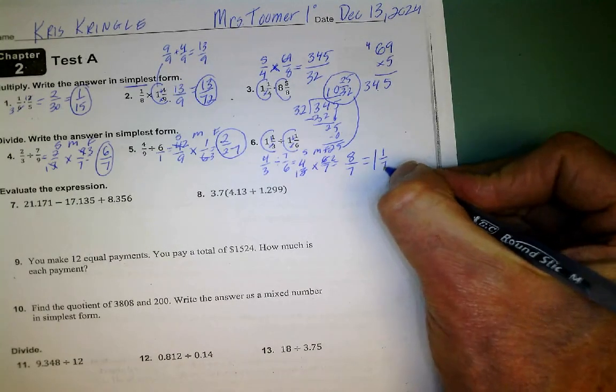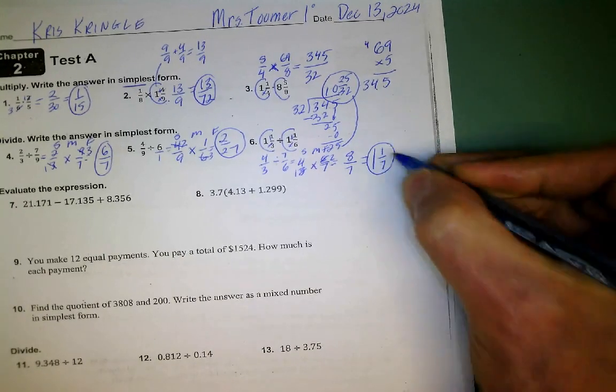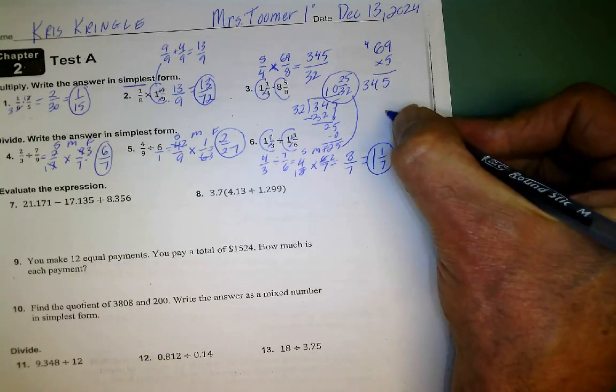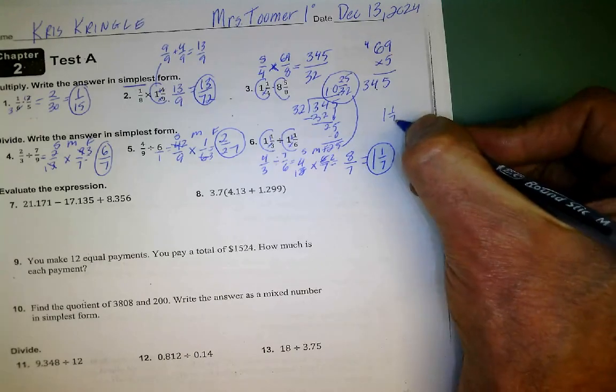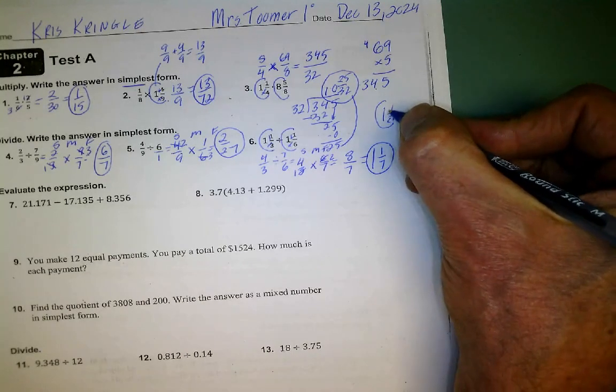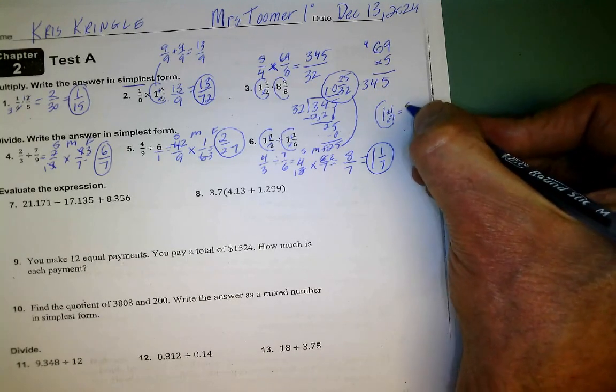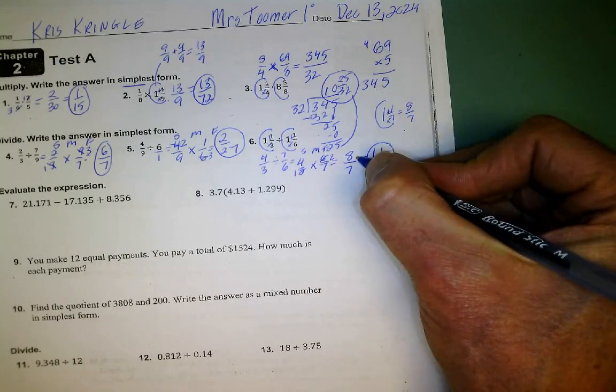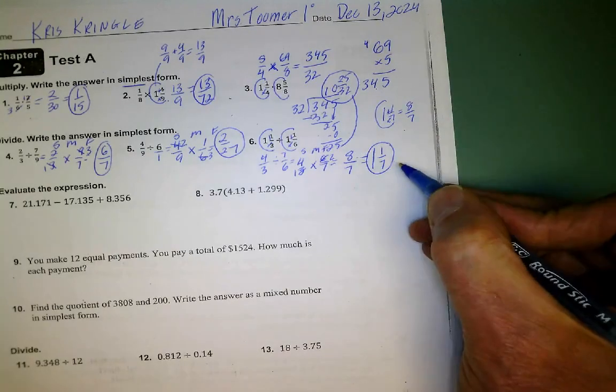8/7 is the same as 1 and 1/7. If you want to double check this, you can always use the C method. If I did the C method on 1 and 1/7, I go 7 times 1 is 7 plus 1 is 8, and that goes over 7. That's what I started with, right? So I must have simplified that correctly.